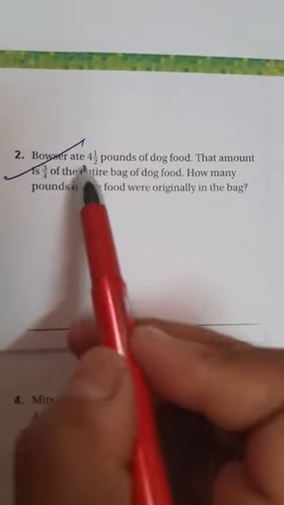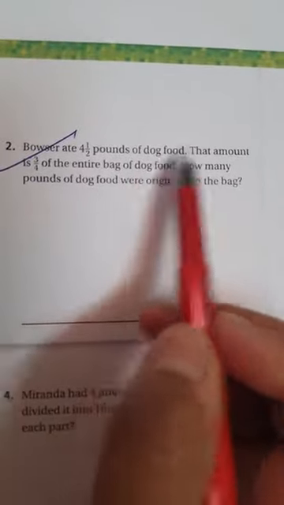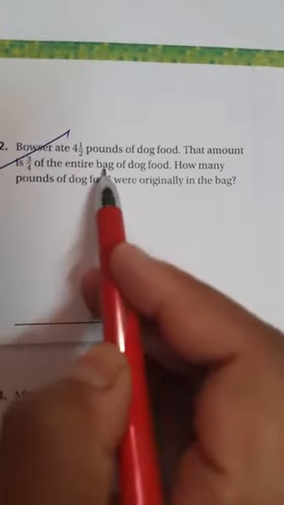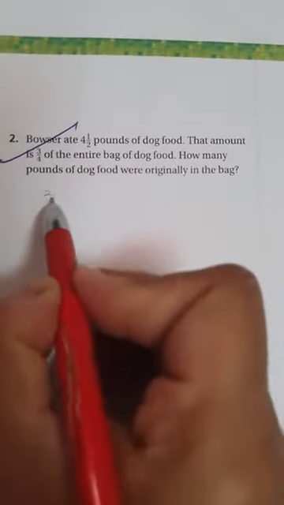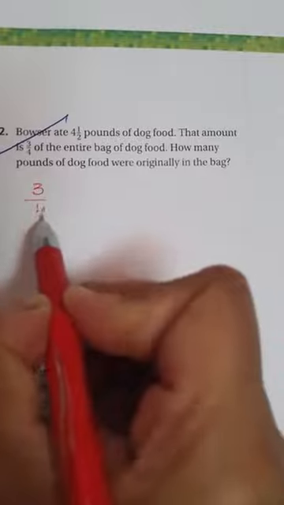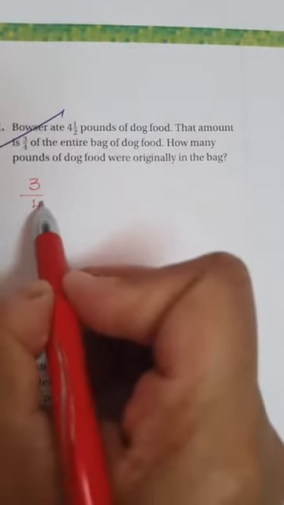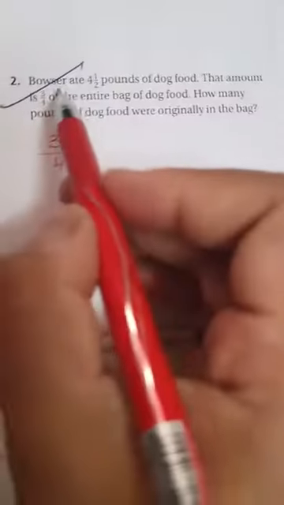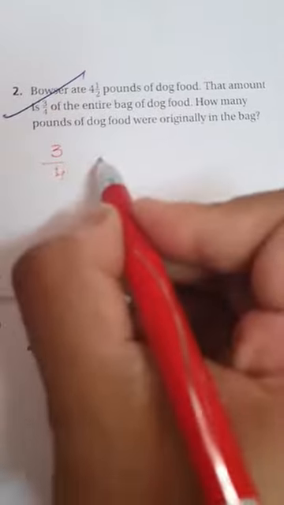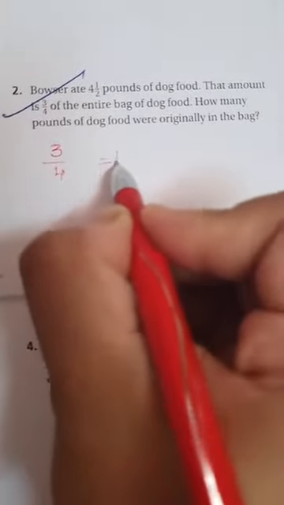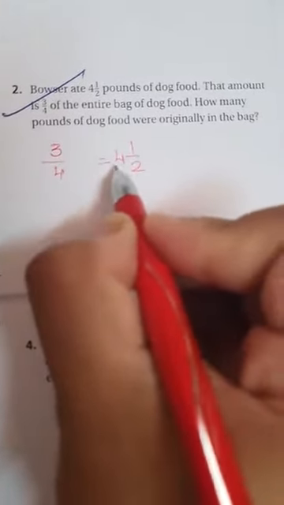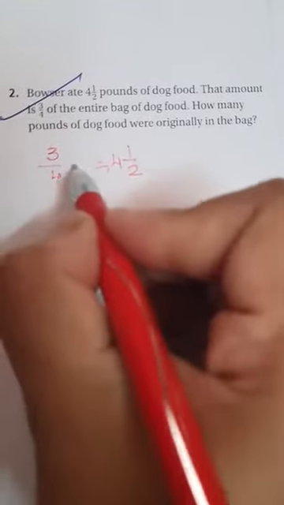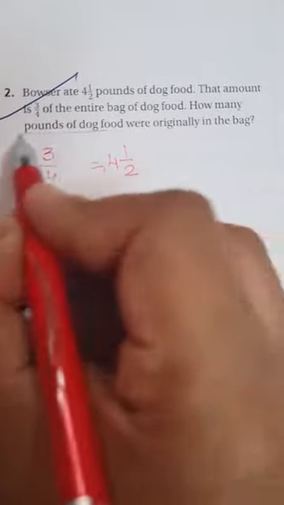Okay, now the same similar question here. Browser ate 4.5 pounds of dog food. That amount is 3/4 of the entire bag of food. So the 3/4 is the entire bag of dog food, right? So how many pounds of dog food were originally in the bag? We don't know. But how much did Browser eat? He ate 4.5. So 3/4 of, again we don't know how much is the pounds of dog food.